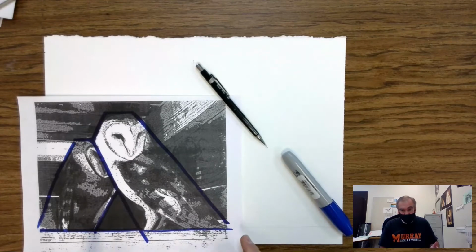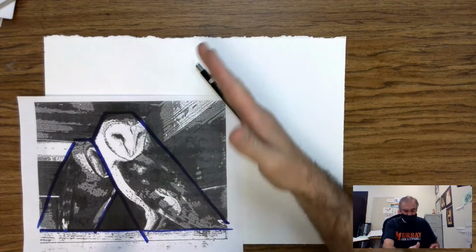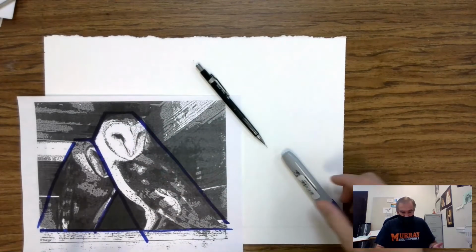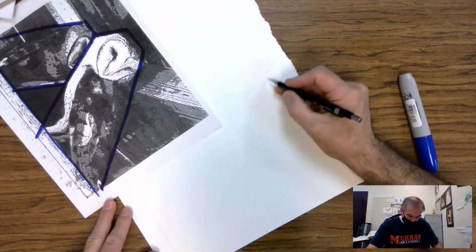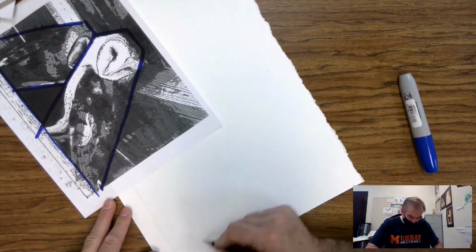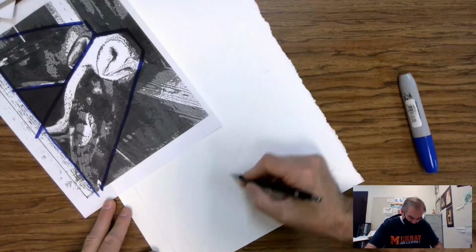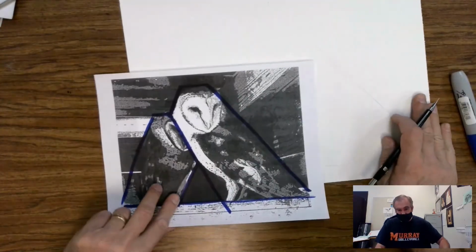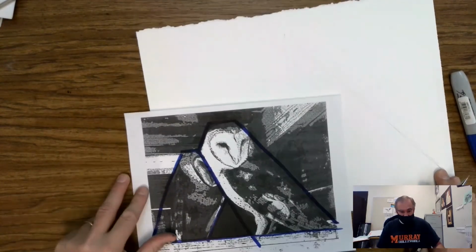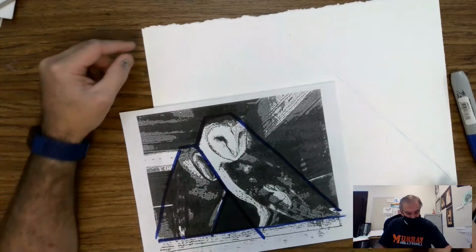And since we have kind of a beginning point and an ending point, and we need to keep these somewhat similar, that's the line that we have here. So I'm going to turn this sideways, and I'm going to try and lightly draw that line in like that. Okay, so I got it. Way cool, huh? That wasn't too bad.